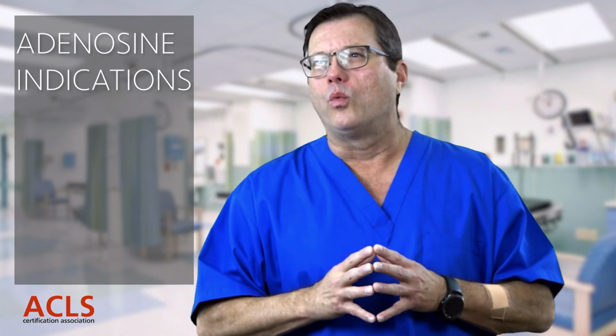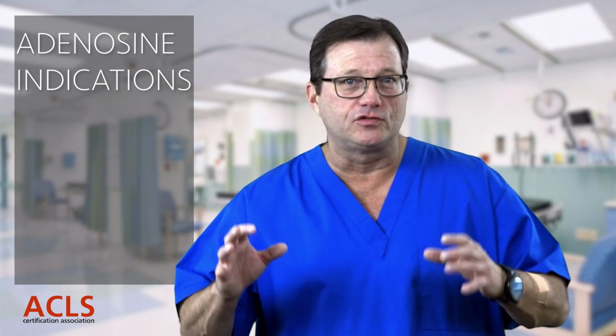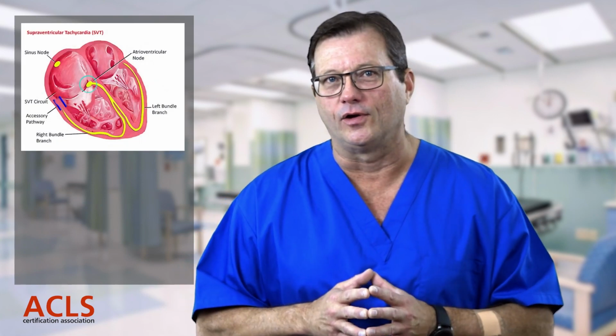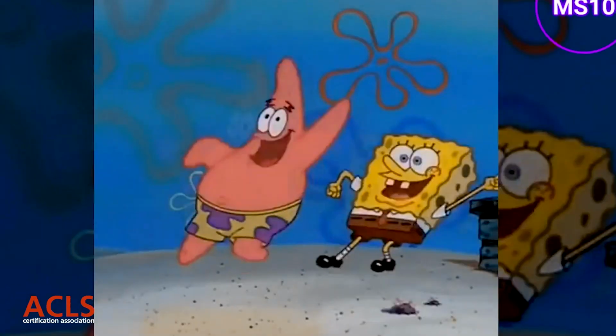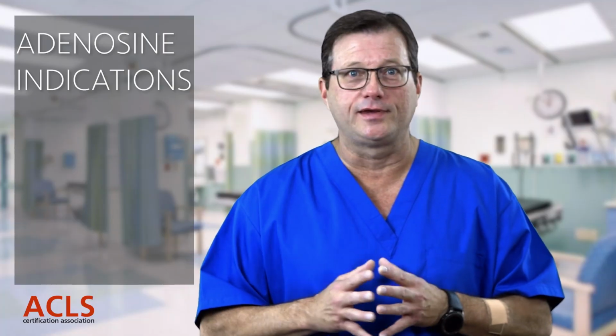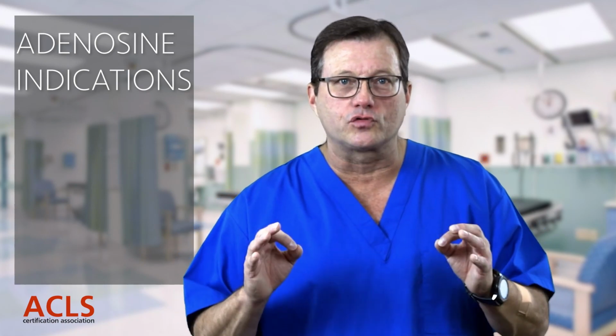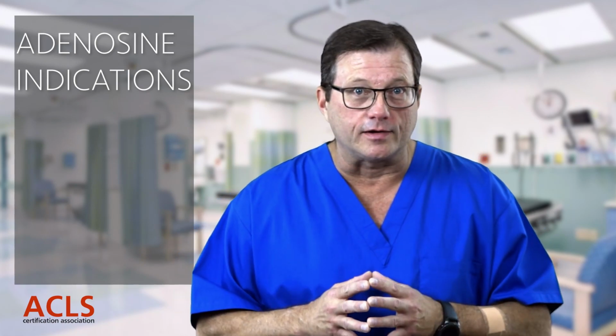What we found is that most of the narrow complex SVTs you're going to find in the field, the re-entry point is at the AV node. Groovy. That's where adenosine works, right at the AV node. And that's why adenosine is so effective in treating supraventricular tachycardias.